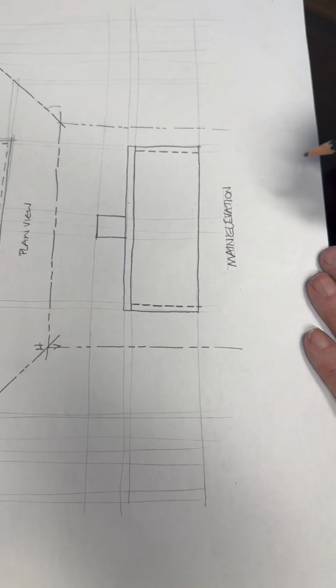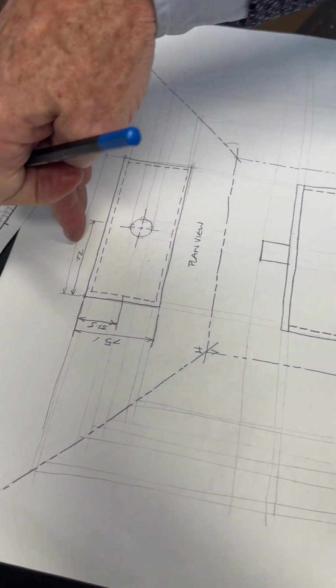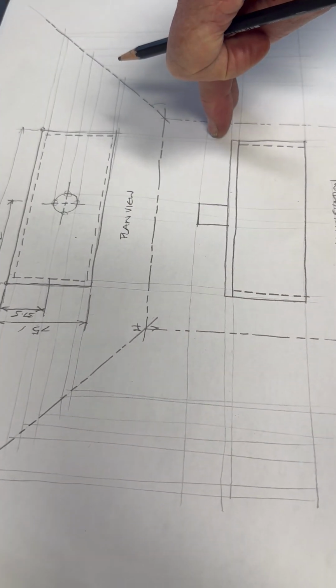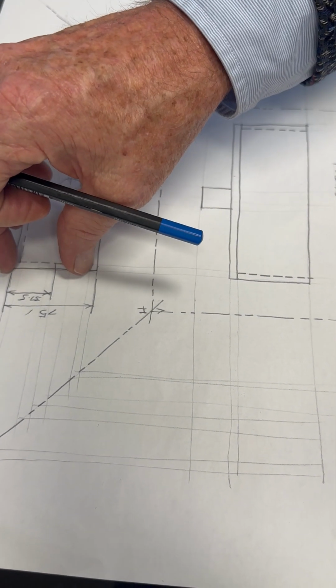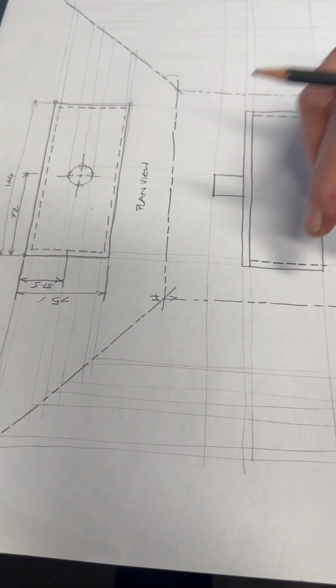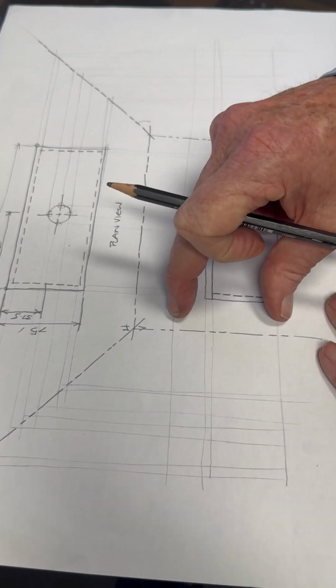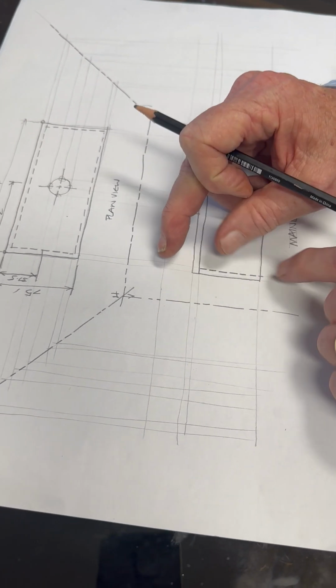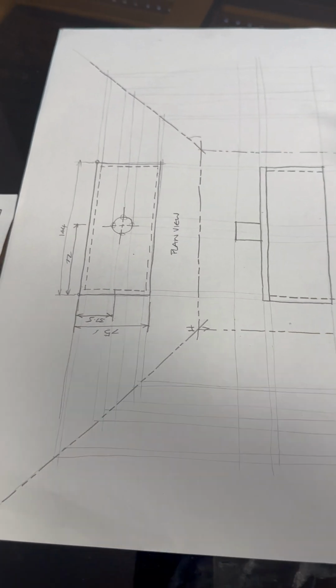Okay. I've got the length here, so I don't need to show the length down here. I've got the width here. I can't show the width here, but what I can show is the height. To be honest, I'm better showing the height on one of the end elevations.